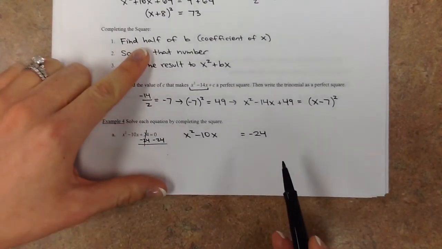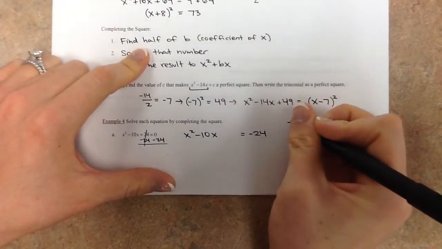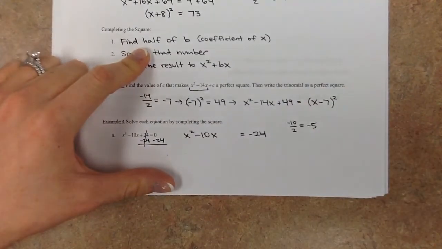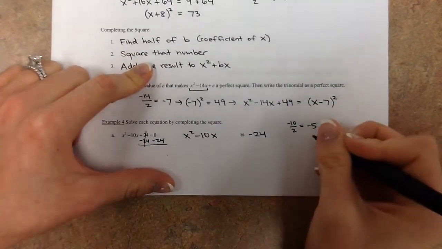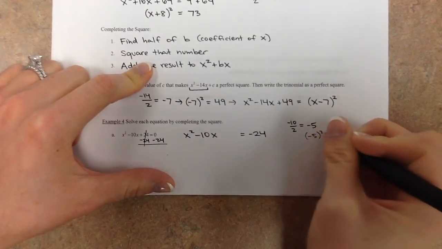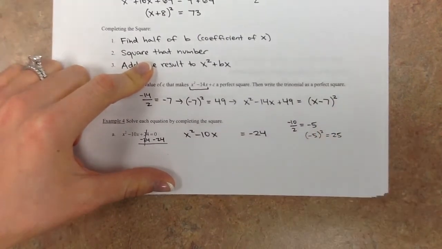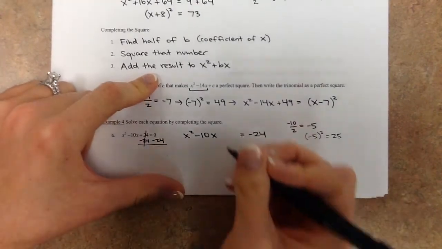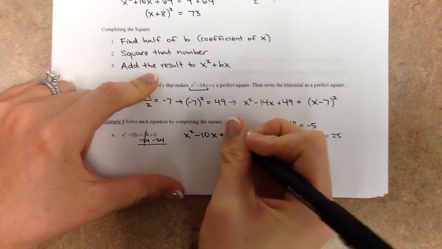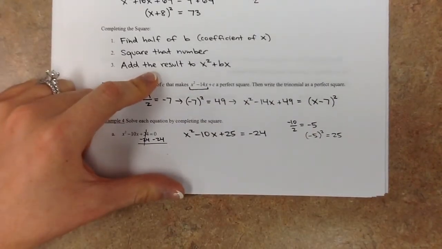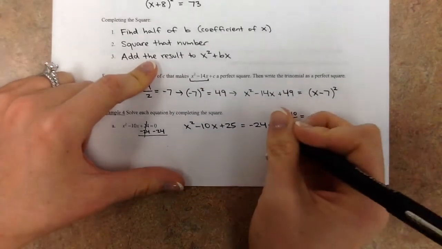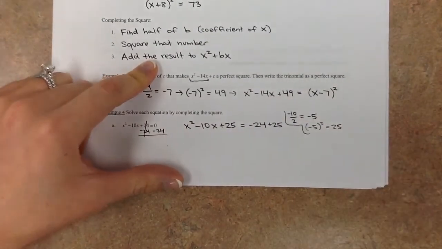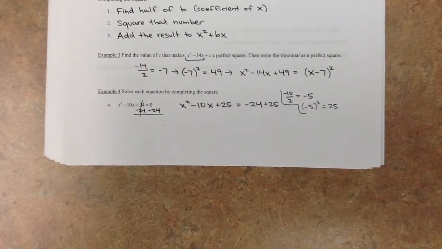So find half of b. Okay, half of b is a negative 5. Next step, square that number. Okay, and add the result to x squared plus bx. So I add 25 to the left. Think algebra, think what you're allowed to do and what you're not allowed to do. If you're going to do something to the left-hand side, you have to do that to the right-hand side. Basic rules of algebra. So that's where I'm at so far.